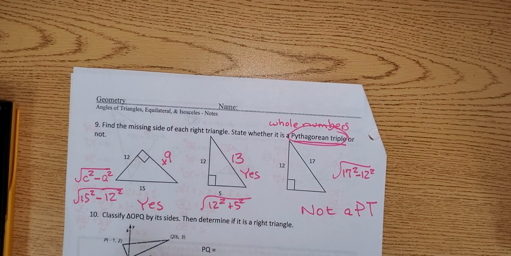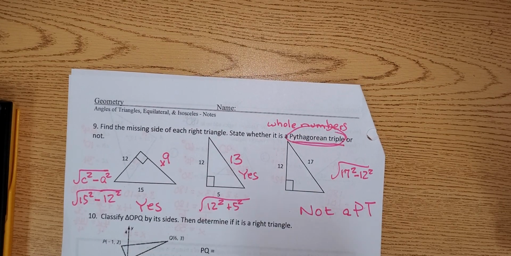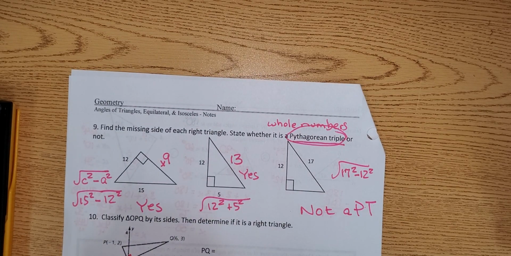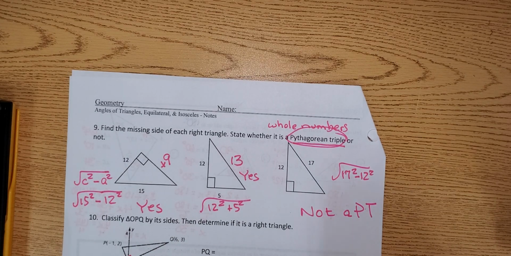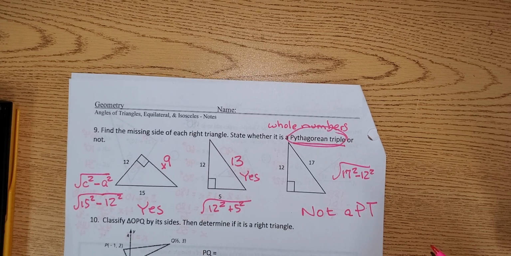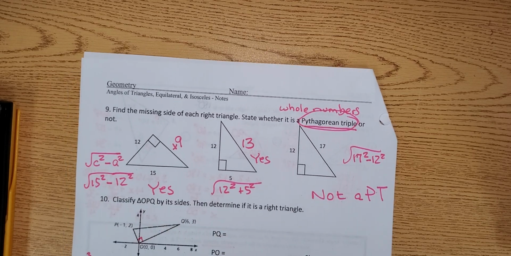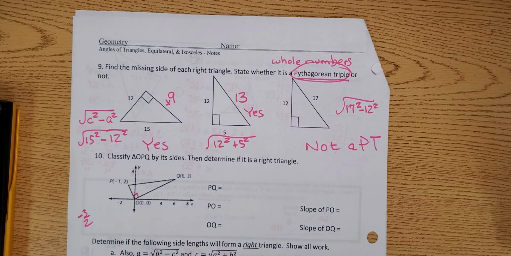Okay, so we want to know if this is a right triangle. If it's a right triangle, then it's got to have a 90 here, doesn't it? Okay, how do we know if two lines are 90s to each other on graphs? Well, basically the idea is that you find the slopes and you see if they're negative reciprocals of each other. Remember how we did that? Like if we had -3/2 for a slope, and then we flipped it over.